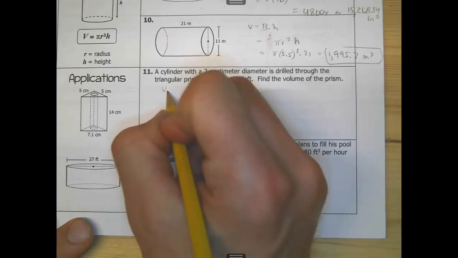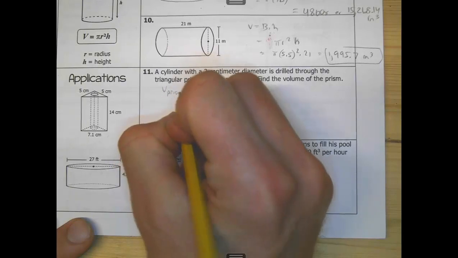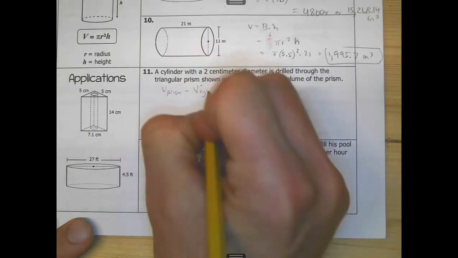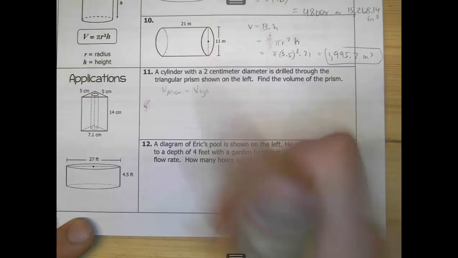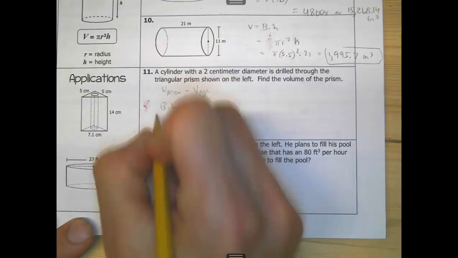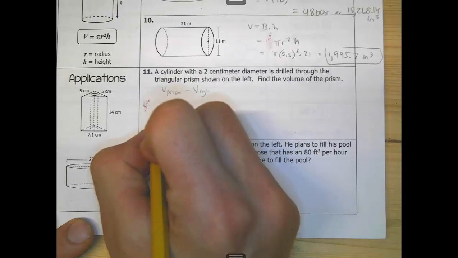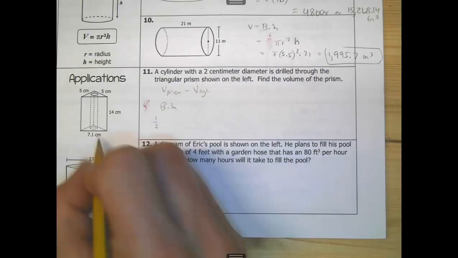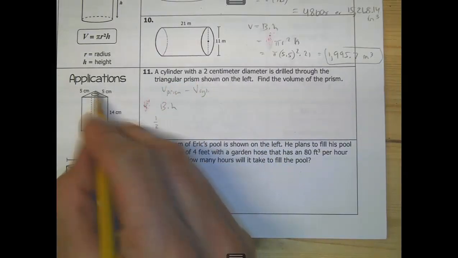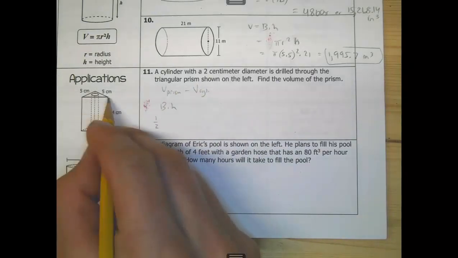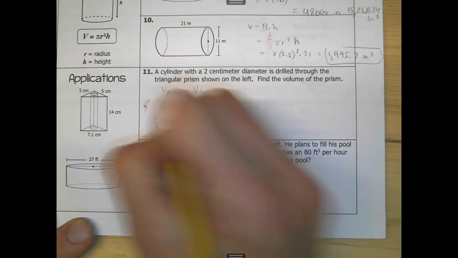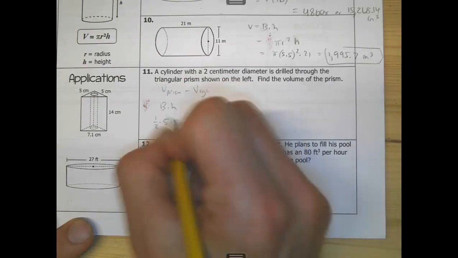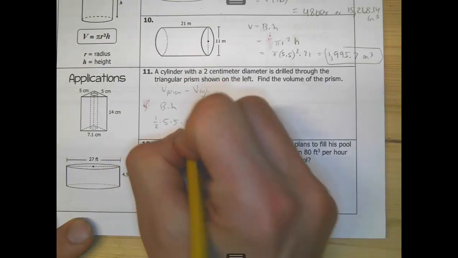So we're going to do the volume of the triangular prism, and we're going to subtract the volume of the cylinder. Alright, the prism is area of the base times the height. The base is the triangle, so that's 1/2. I'll do this as the base up here, because I've got a right triangle with 5 and 5, so 1/2 5 times 5 is the base and the height. And then that's the area of the base times the height of 14.